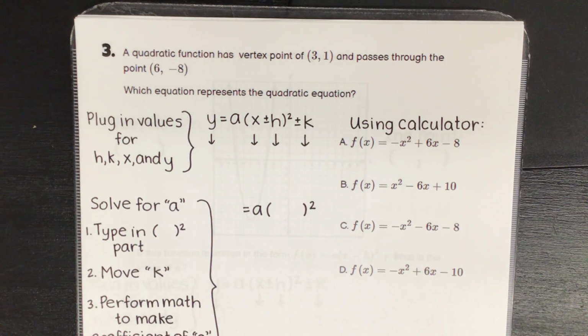Unit 8, assessment corrections number 3. A quadratic function has a vertex point of (3, 1) and passes through the point (6, -8). Which equation represents the quadratic equation?